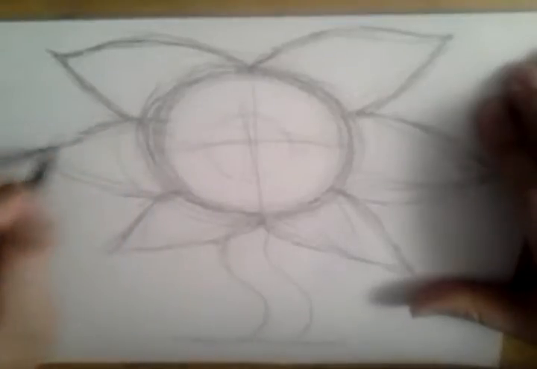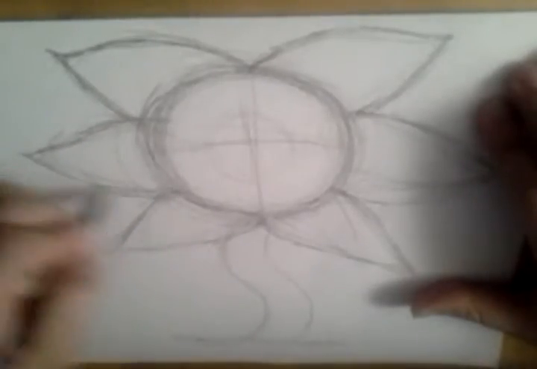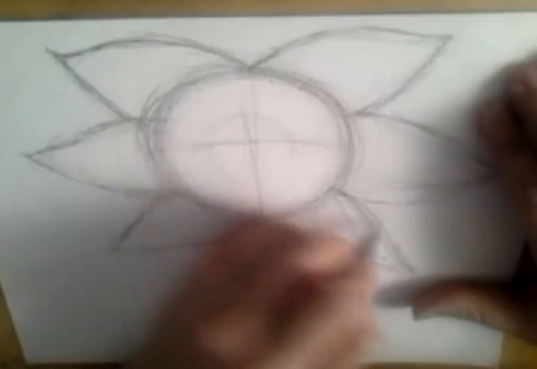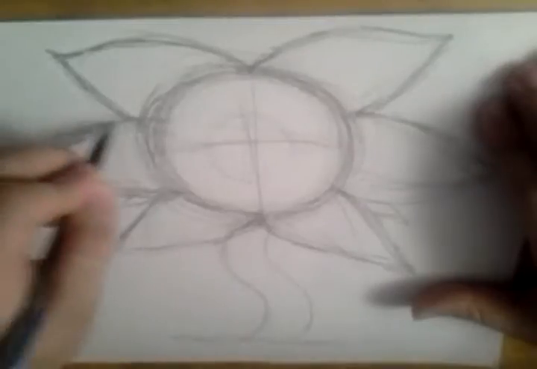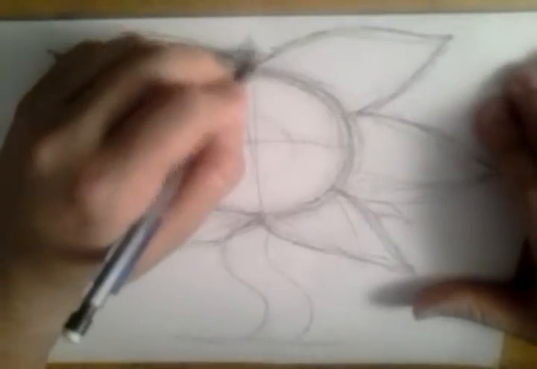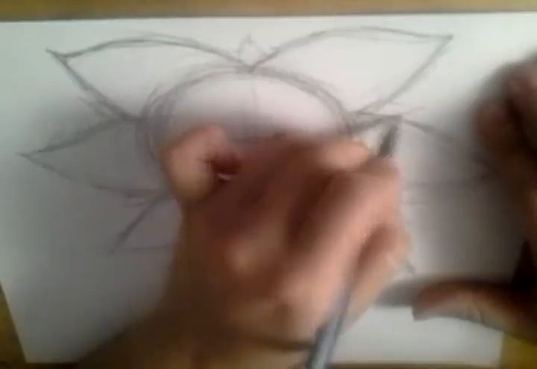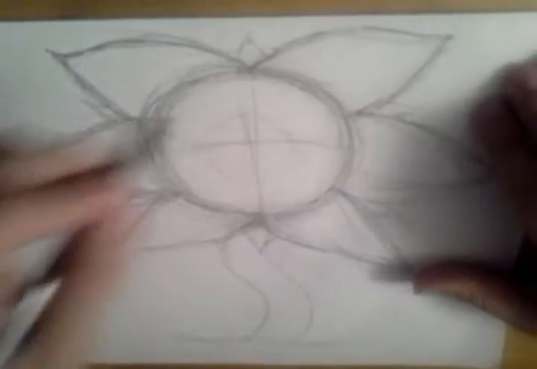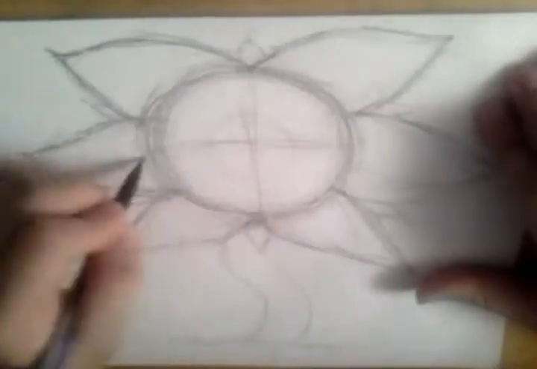I'm going to sharpen out his flower tips. Maybe I'll add another, just smaller petals behind them. So I have my plus here.